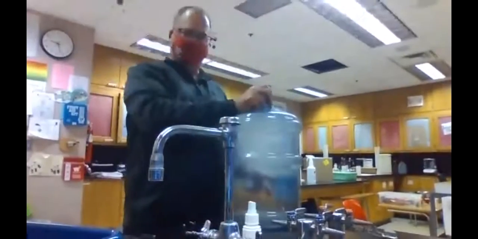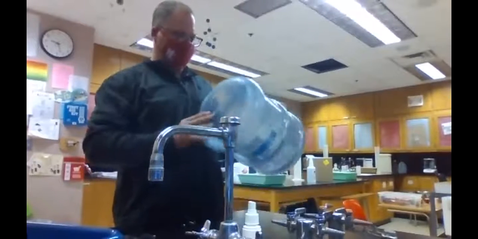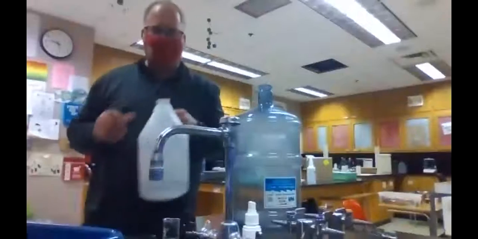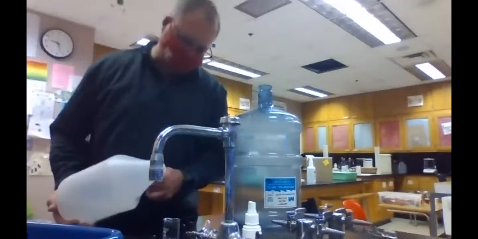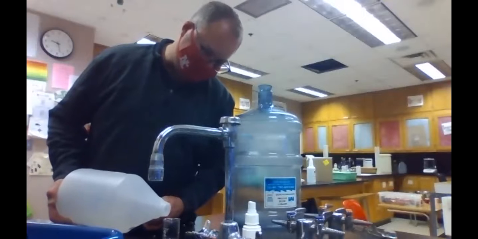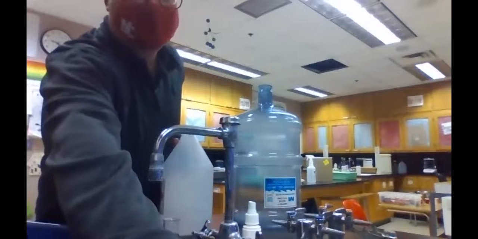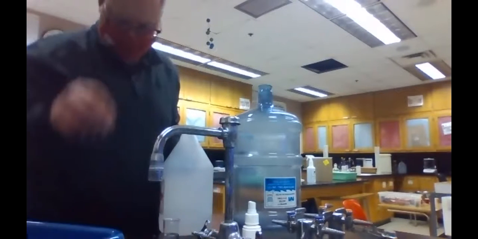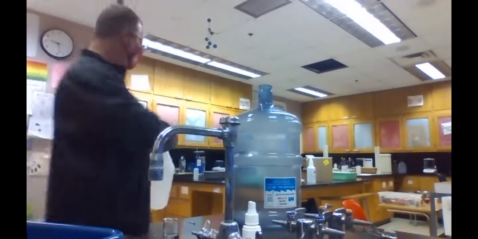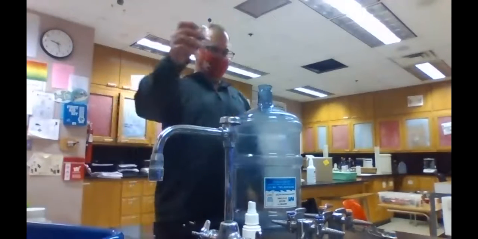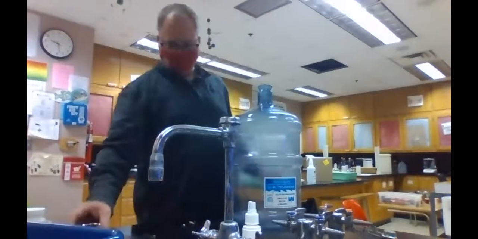So let's try this one out. Here I've got a big container, like a water tank thing. And here I've got what we call methanol. Methanol is an organic compound, carbon and hydrogen. I'm going to pour about 20 milliliters in a 50 milliliter beaker, dump this into here, and mix it all around.